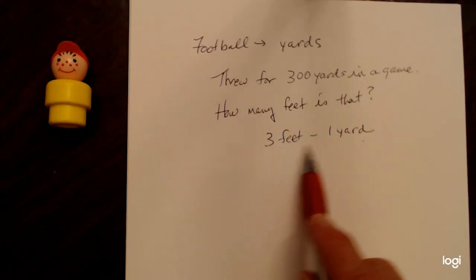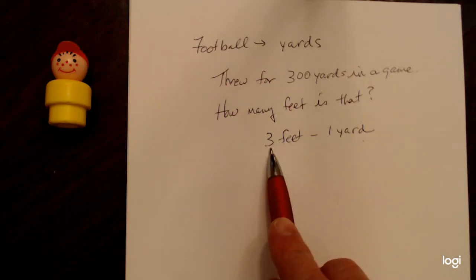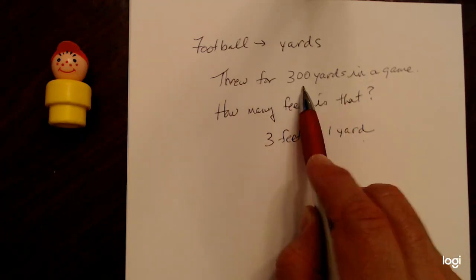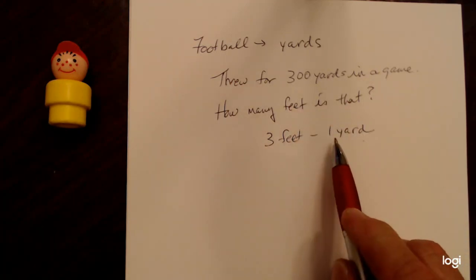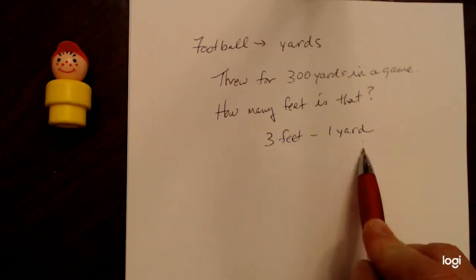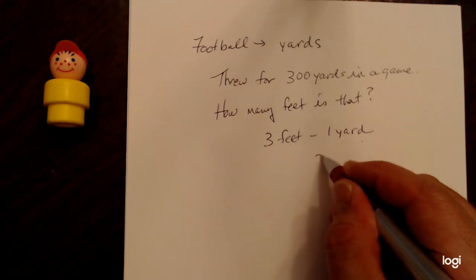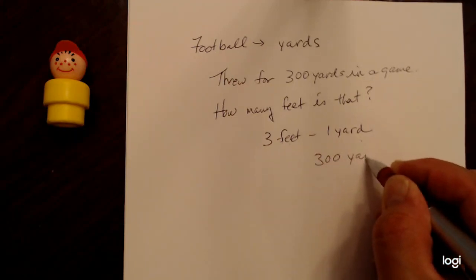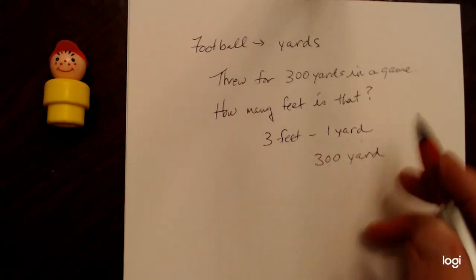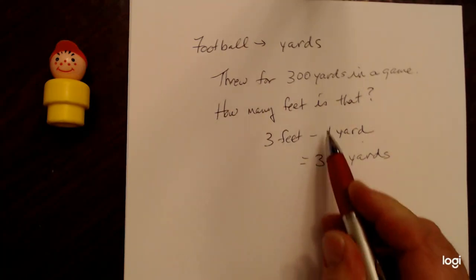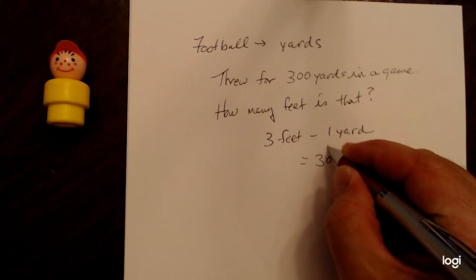The smaller the measurement, the larger the number, okay? So I'm going to have a lot more than 300 yards here because I know that 1 yard equals 3 feet. So if I just plug this in and say, I threw the ball for 300 yards, well, how many feet is that? Well, I'm just going to take this and multiply it by 300.